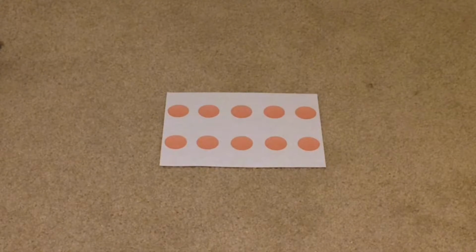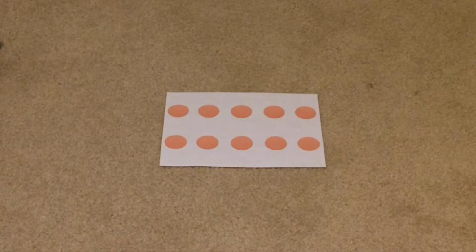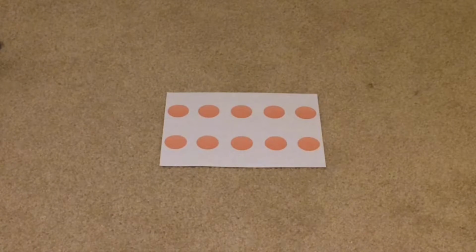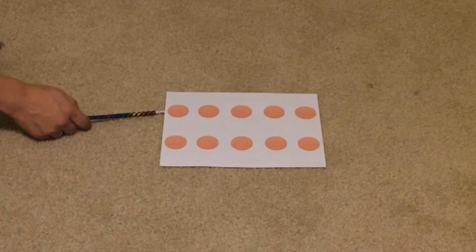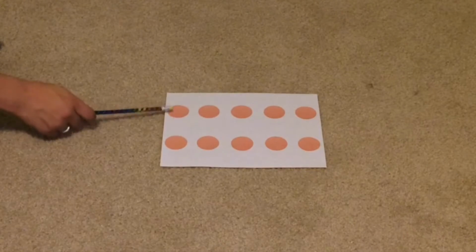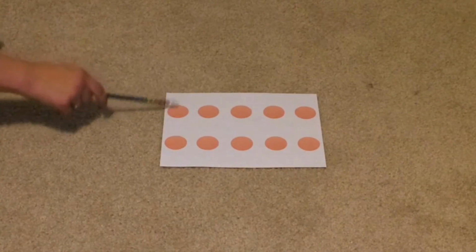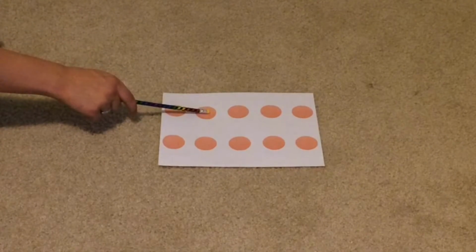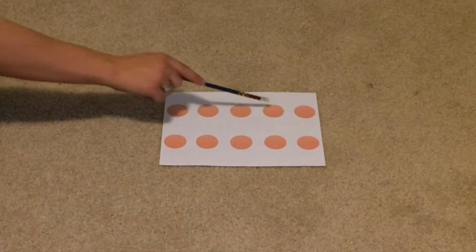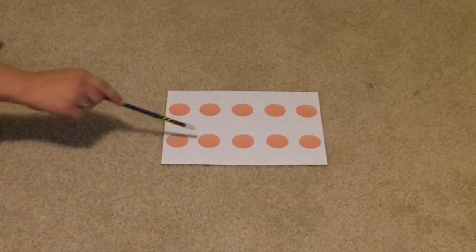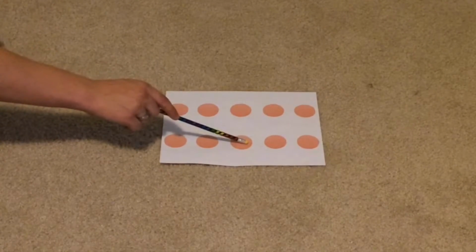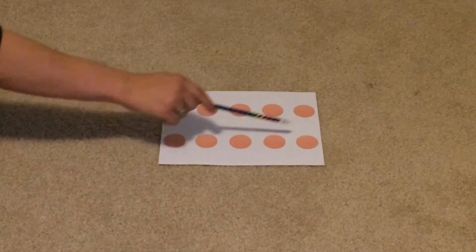Now let's practice by counting some circles. As I point to each circle, I will assign it one number and continue assigning each circle in order of the number line. This circle receives the number 1, so this is where I will start. 1, 2, 3, 4, 5, 6, 7, 8, 9, 10.